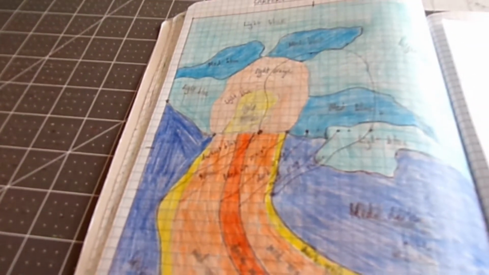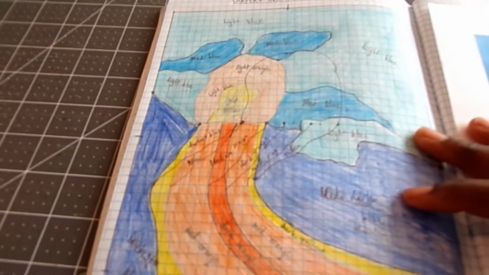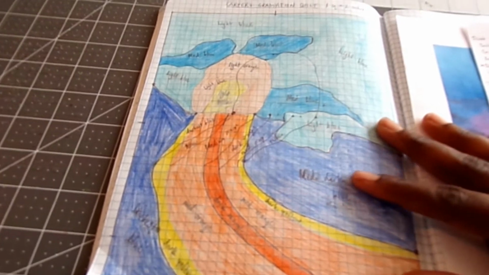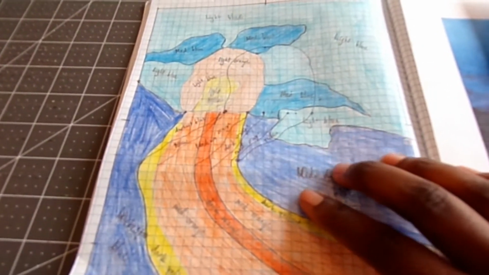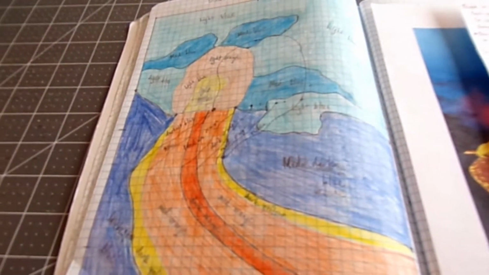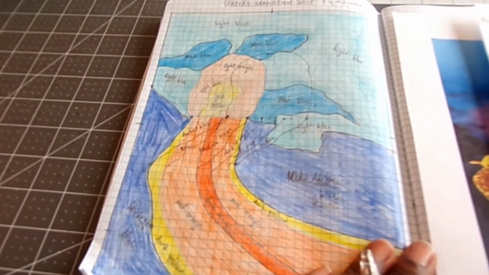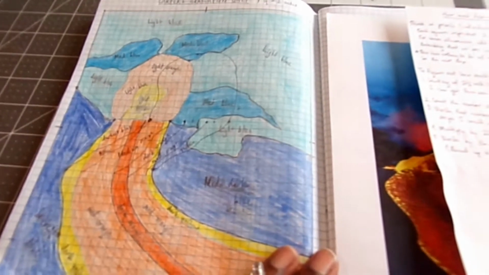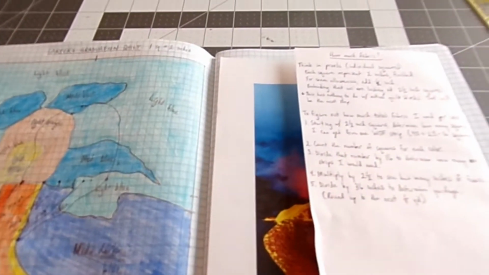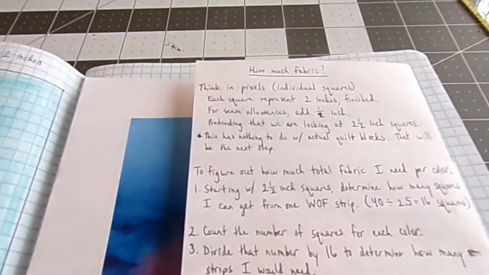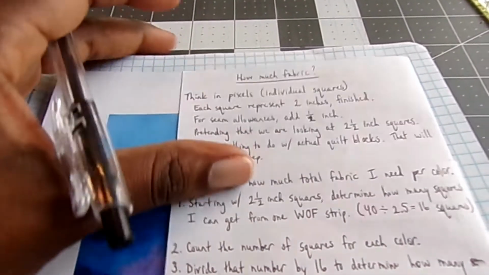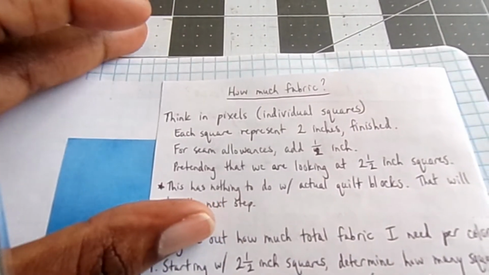This is going to be a scrap quilt, so I am considering total yardage for the quilt, but I'm not going to purchase yards of fabric. I'm probably going to purchase fat quarters and then cut them down into the widths that I need. I did take a few notes here, and I want to show them so that you can see how I'm coming up with this process.